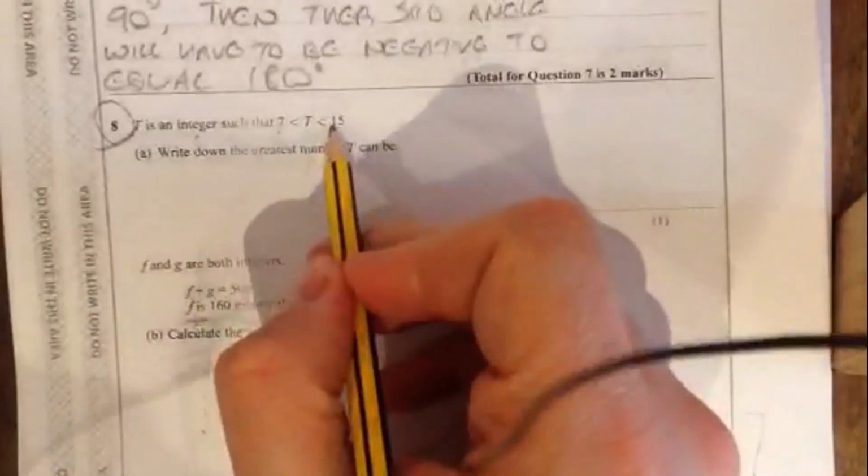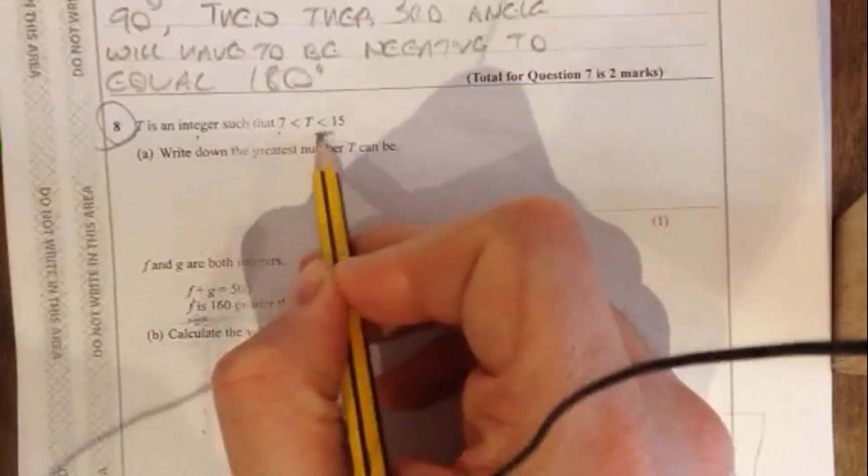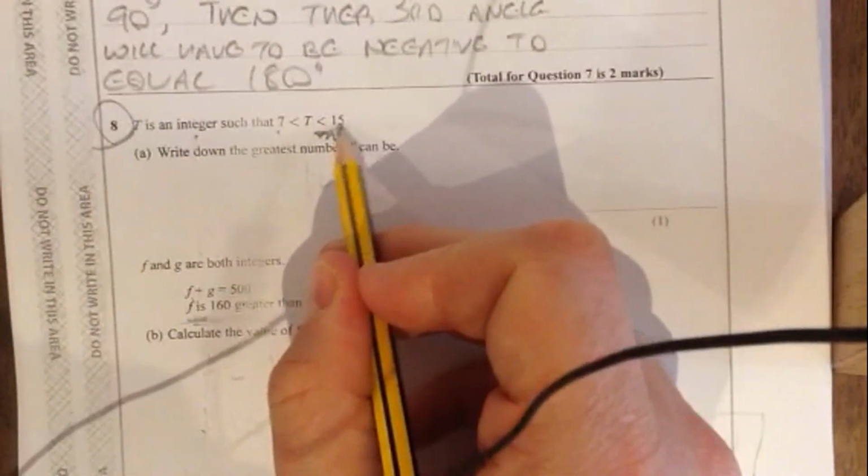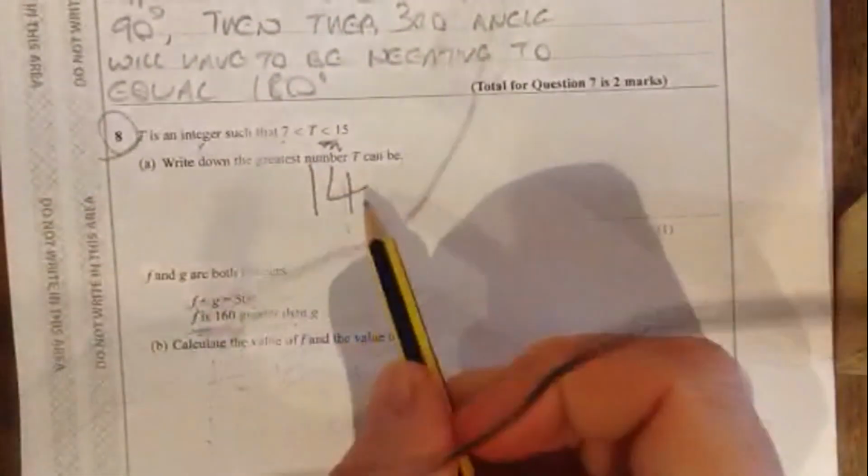Question 8. t is an integer, 7 is less than t is less than 15. Write down the biggest number t can be. Now, because this has got no equal to it, it means it can't be 15, it's got to be a number less than 15. Integer means whole number, so the answer is going to be 14. Okay. If it didn't say integer, then the answer would be 14.999, but I'll be honest with you, you never get asked that.